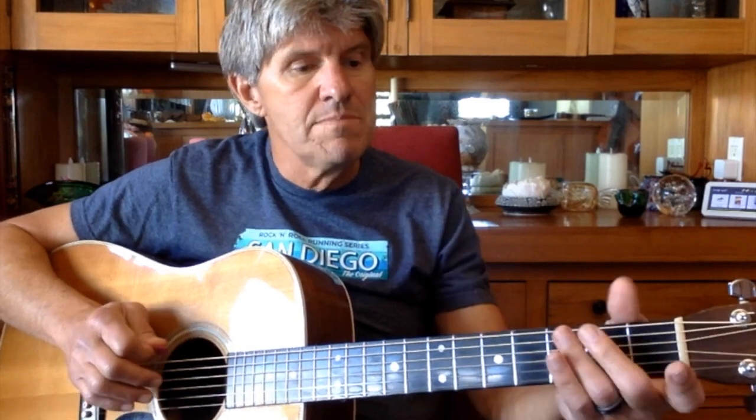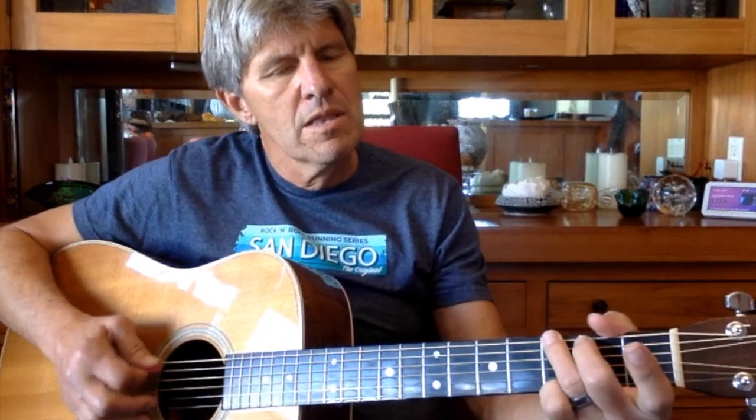Now, those notes are the same as the notes for G major. It's just starting in a different place. It starts with the E instead of the G. The most important thing to know is that the relative minor in a key is the 6th note in the scale of that key, or the minor chord for that note.